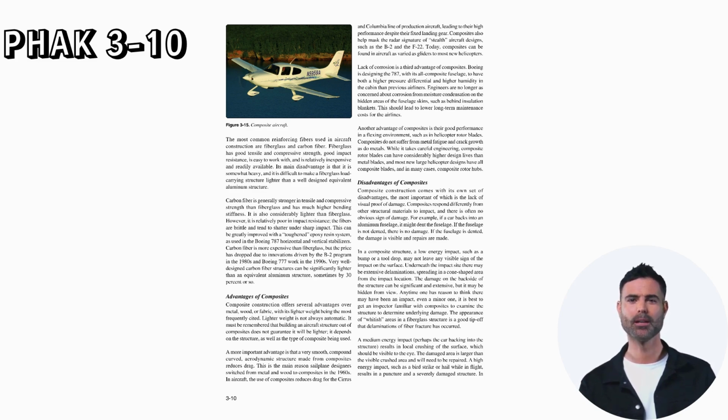Carbon fiber is more expensive than fiberglass, but the price has dropped due to innovations driven by the B-2 program in the 1980s and Boeing 777 work in the 1990s. Very well-designed carbon fiber structures can be significantly lighter than an equivalent aluminum structure, sometimes by 30% or so.